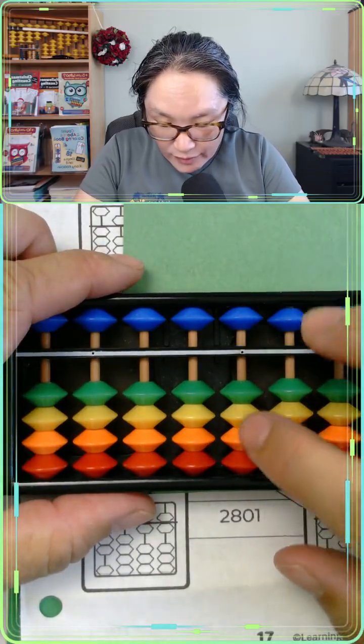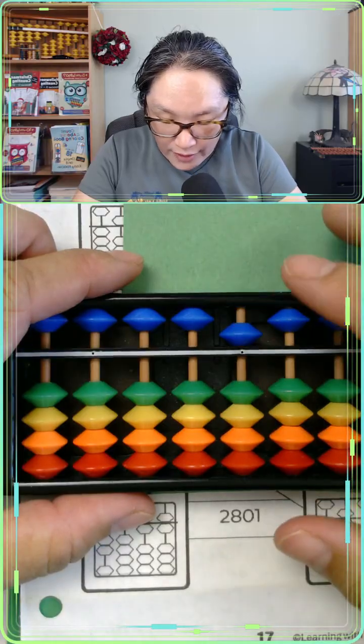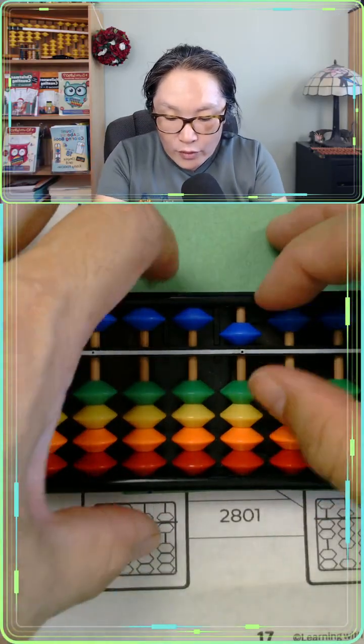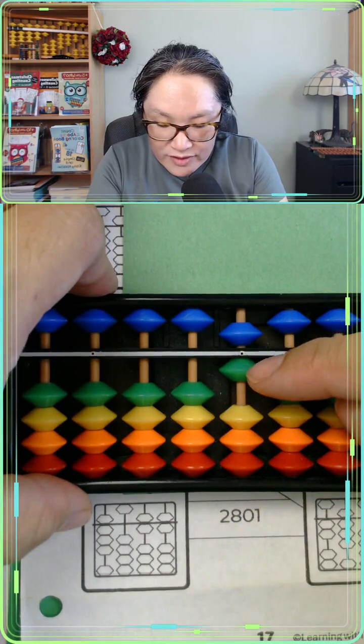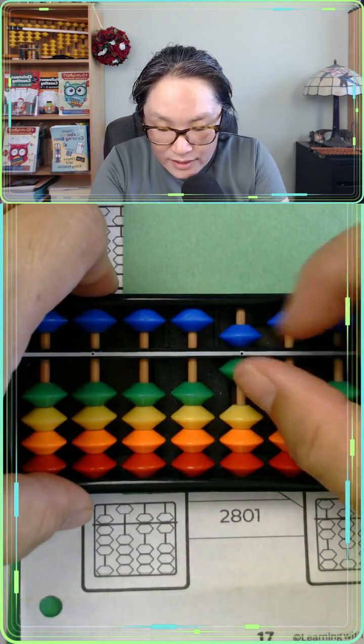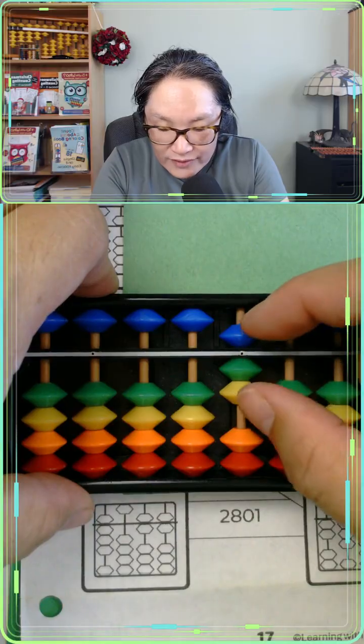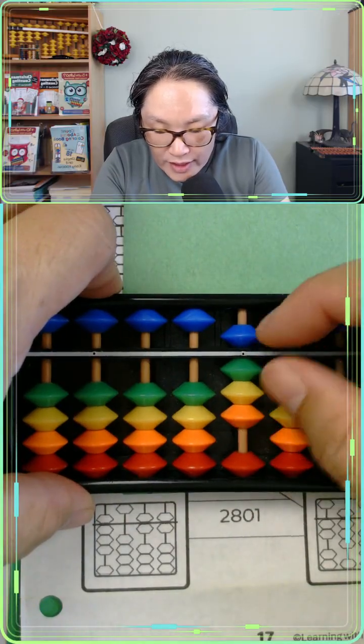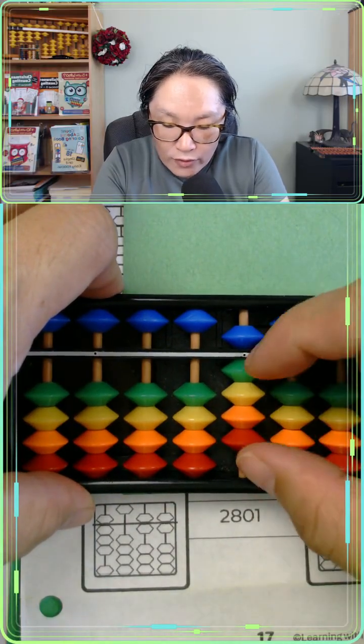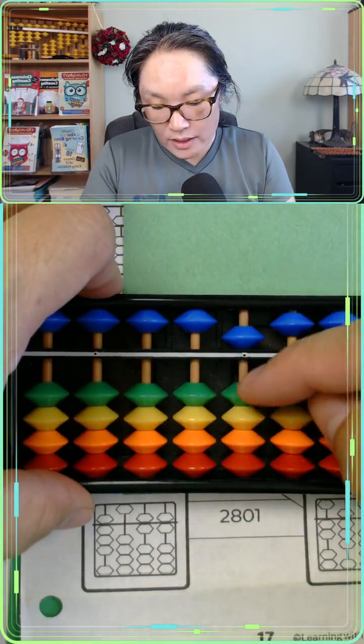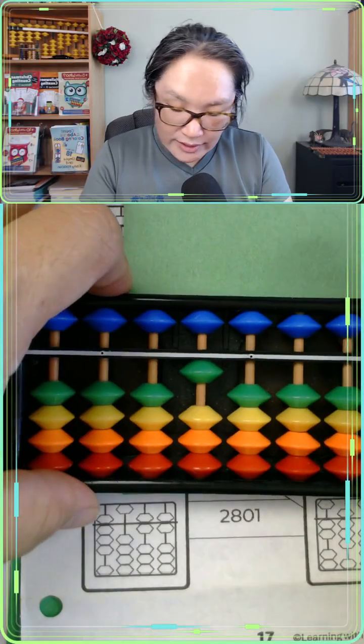This is 5. We have 1, 2, 3, 4, and then 5. All the top beads have a value of 5. We have 6. Notice 1 plus 5 is 6. We have 7, 2 plus 5 is 7. 3 plus 5 is 8. And then 4 plus 5 is 9. And then we have 10. 10 looks like that, just like how we write it.